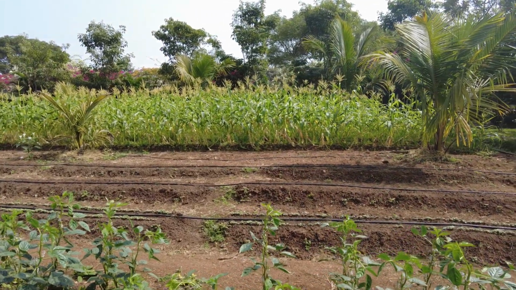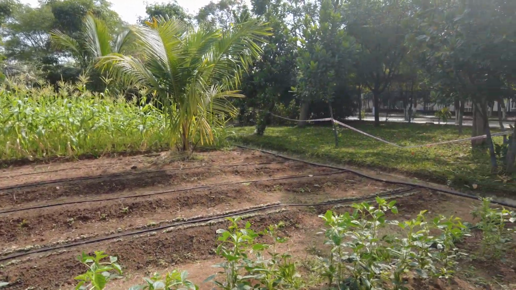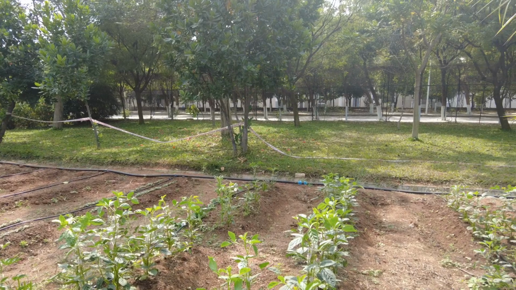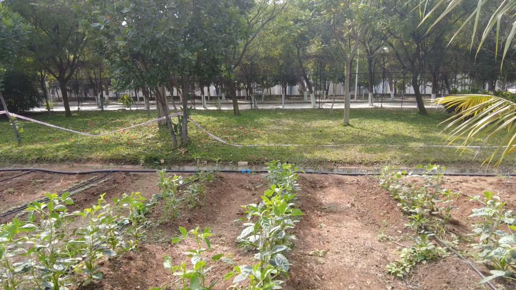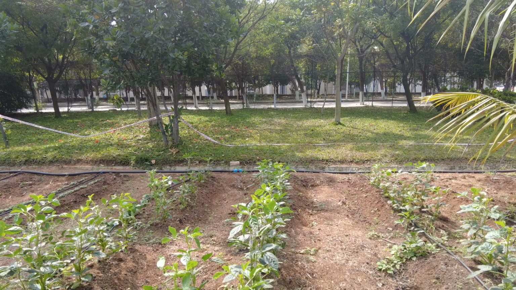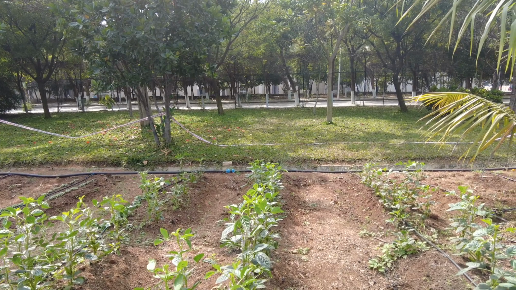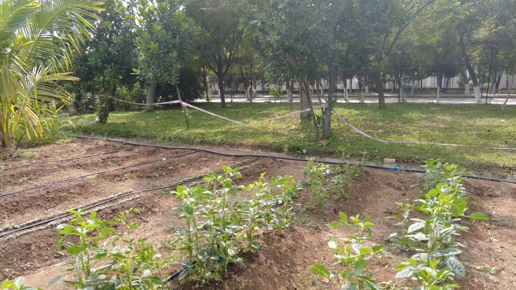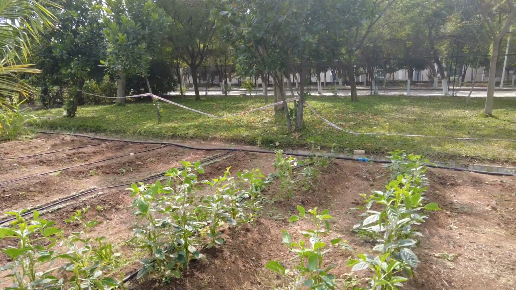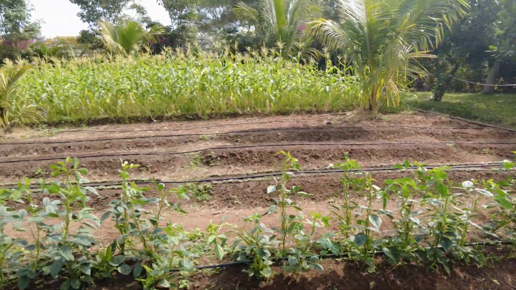But whereas in biochar plots, for some reason, fruiting has not started like it happened there, but the flowering is still going on. It means there is a potential at the end.